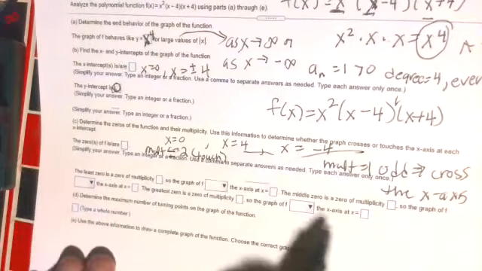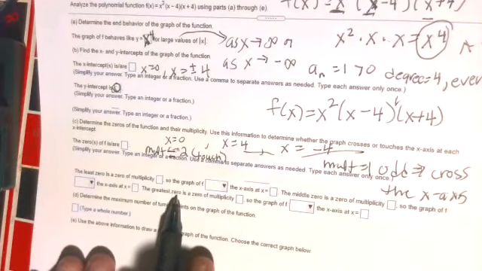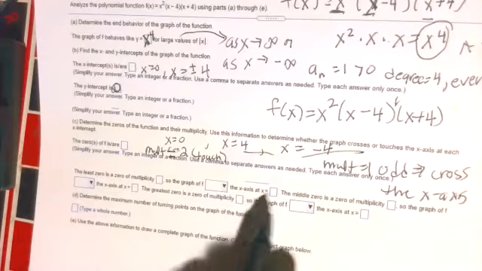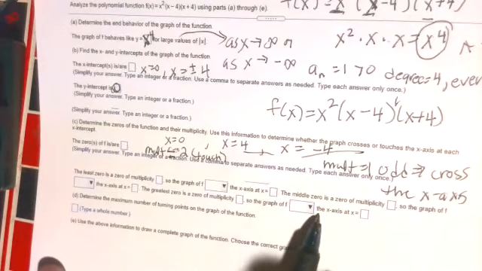Now over here at 4 and negative 4, the multiplicity is 1. So the multiplicity equals 1, and that's an odd number. That means it's going to cross the x-axis. Okay, so you would fill in, and it wants you to fill it in with the smallest one first. So always be sure you do that correctly. And then it just asks you what the 0 is, what the multiplicity is, and then you'll have a choice of whether it crosses the x-axis or touches and turns around.